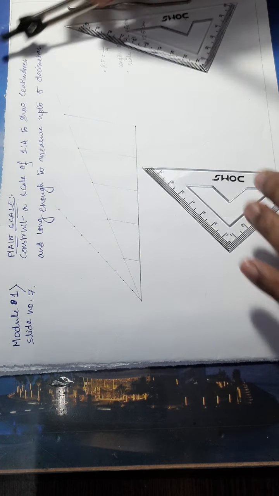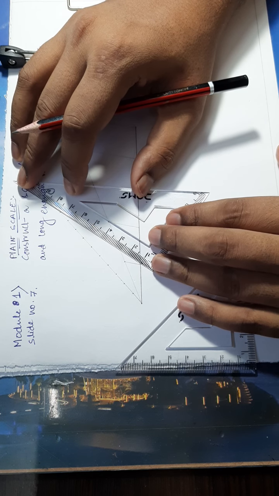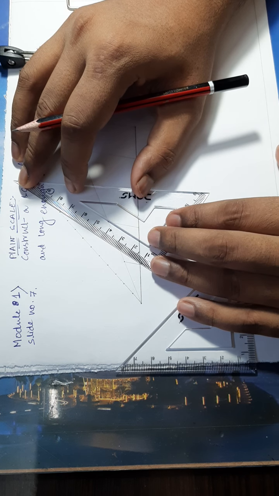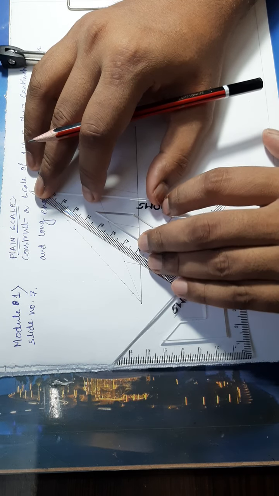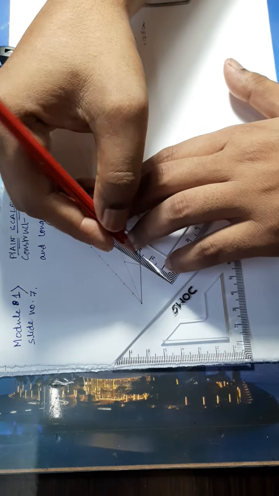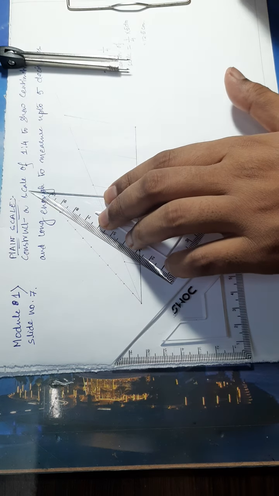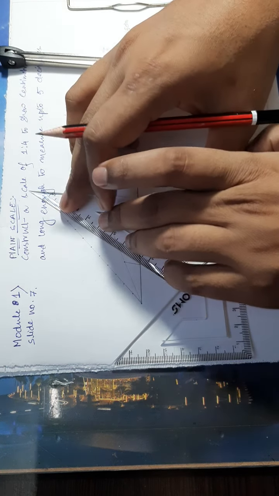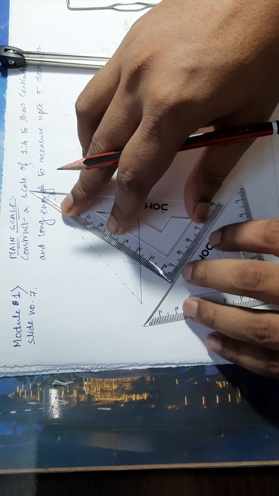Now again we'll join the last points. Okay. Now again draw lines which are parallel to this line and passing through the points.